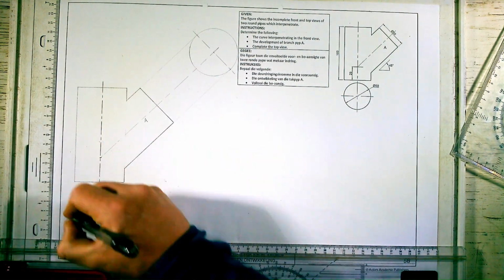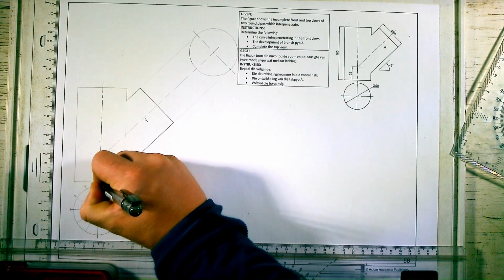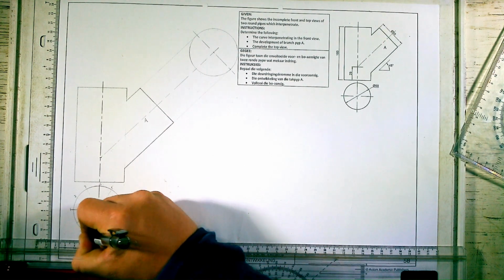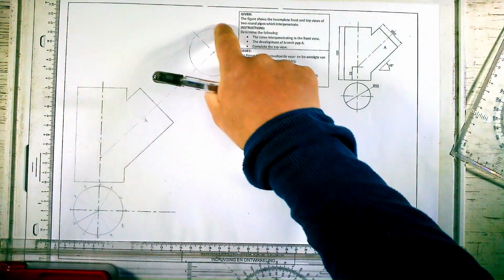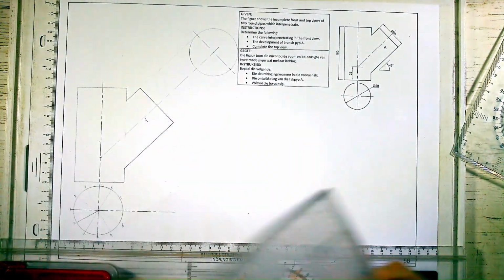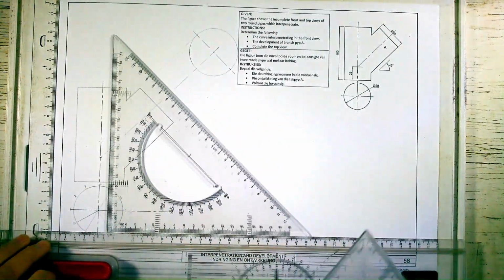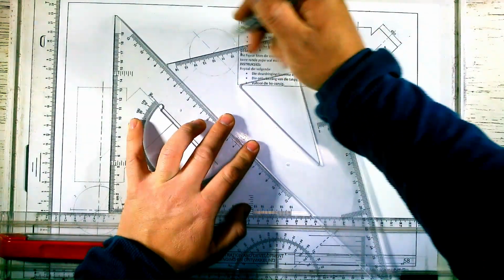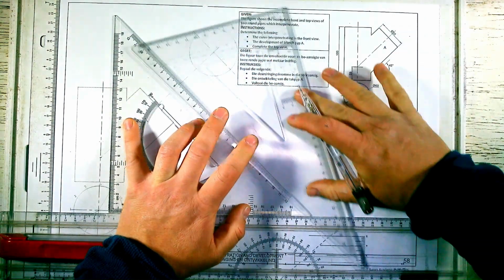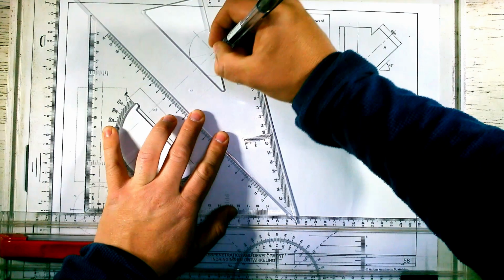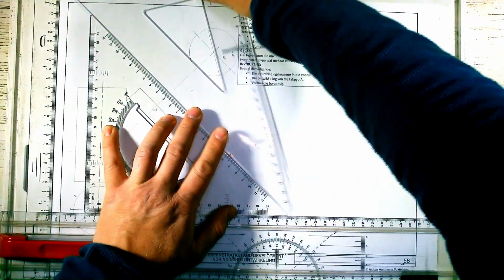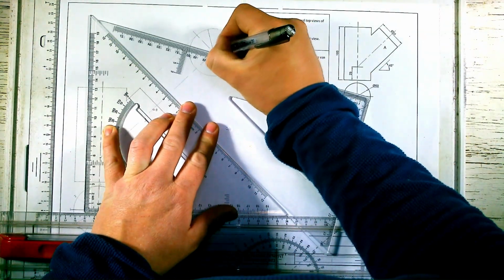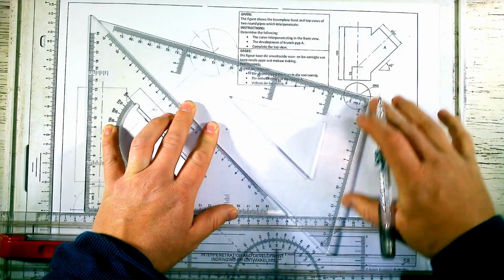Okay, then I have, let's call it 1, 2, 3. This one, because it's at an angle of 45 degrees, I'm taking my 45 triangle and doing exactly the same. I'm shifting it through the first place it cuts, and the second one, turning it, making sure the long edge is there, and drawing those lines again.